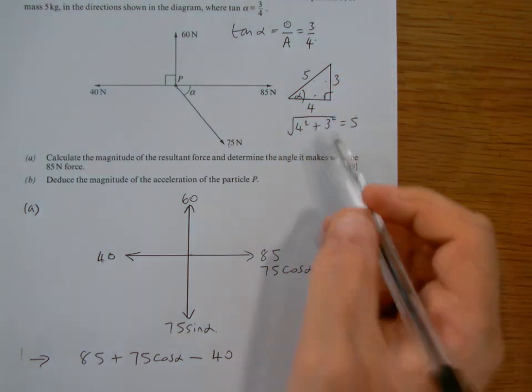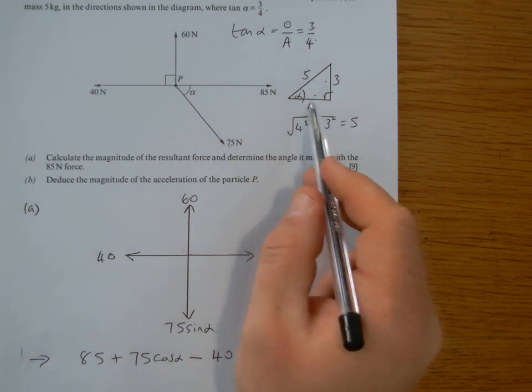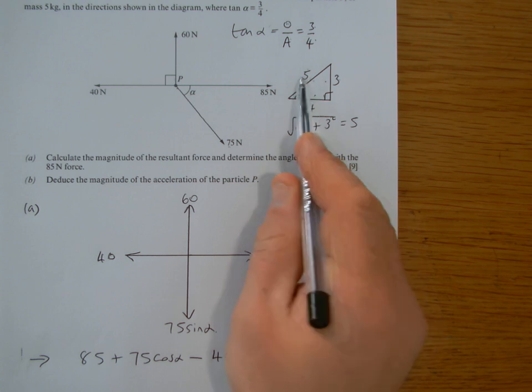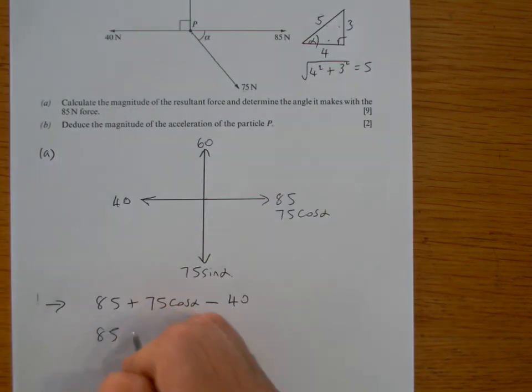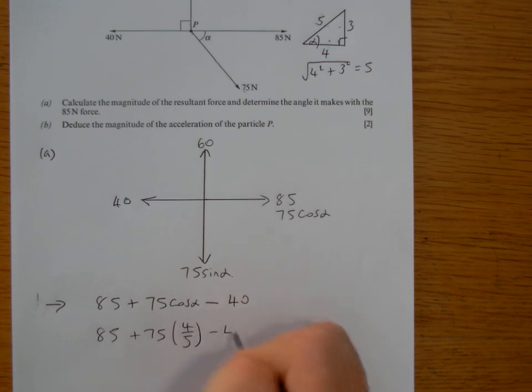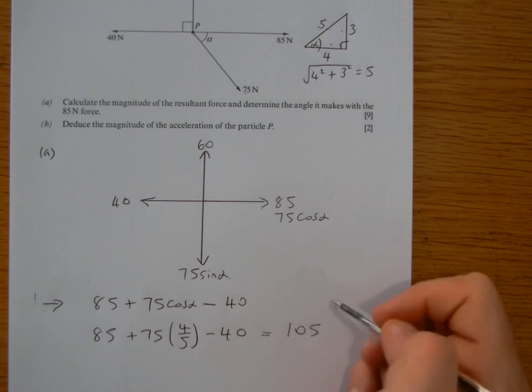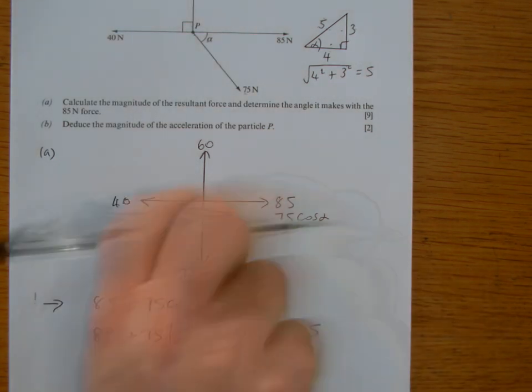Now, once you've got that, we can work out what cos alpha is. Cos alpha will be adjacent over hypotenuse, so 4 over 5. So 85 plus 75 times 4/5, take away 40. If I work that out on my calculator, I get 105. So it's positive 105, so it is acting to the right.